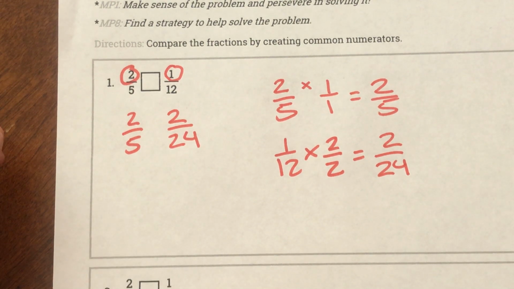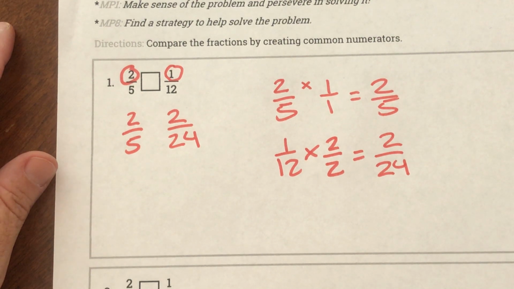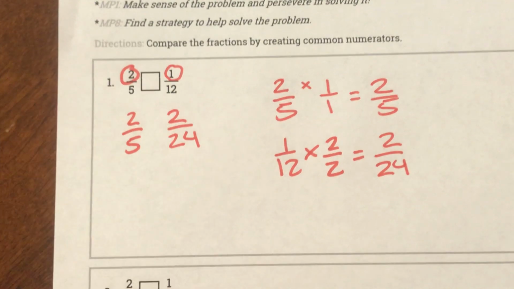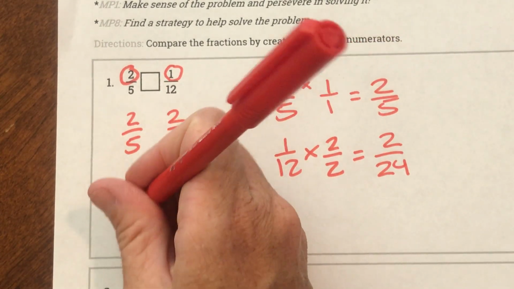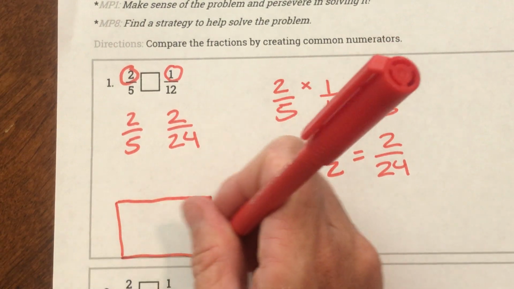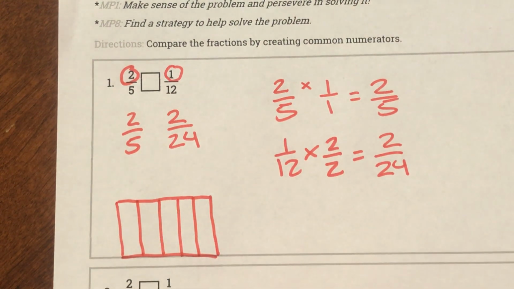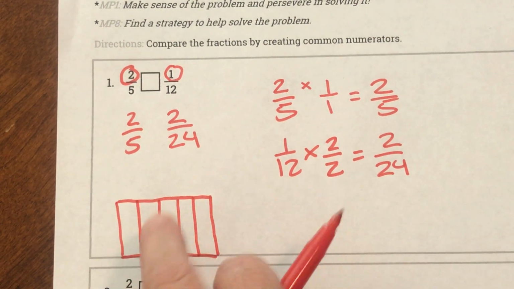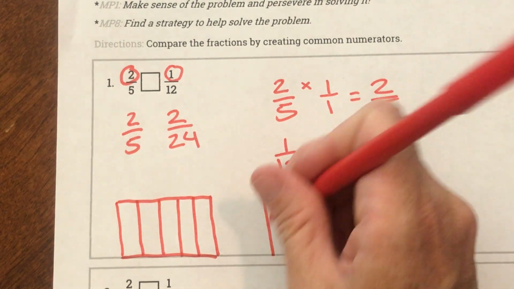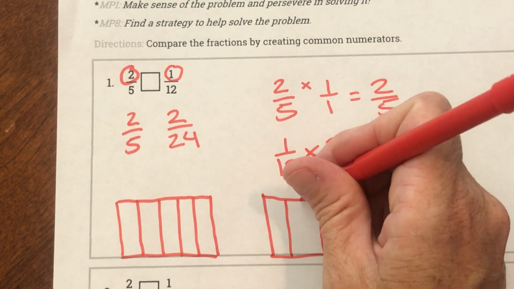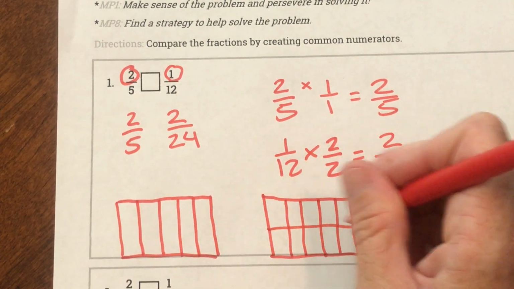So the reason I can now compare these is, let's think about what a fraction means. The denominator says how many slices the whole was cut into. So imagine this was a cake. This cake was cut into 5 slices: 1, 2, 3, 4, 5. That's what this denominator tells me. This denominator of 24 tells me that their cake was cut into 24 slices.